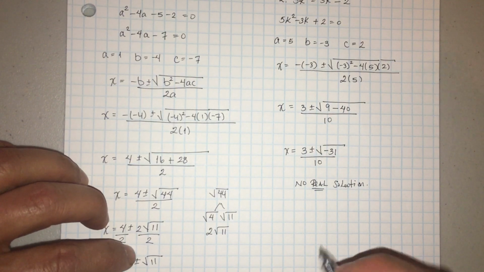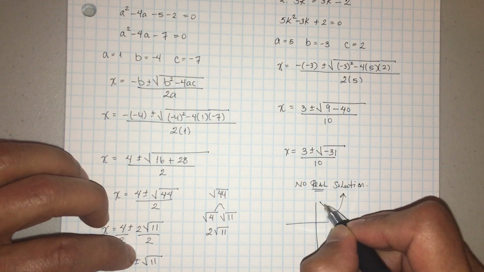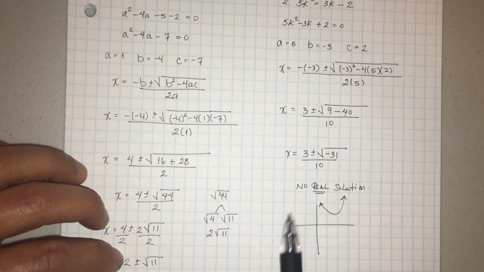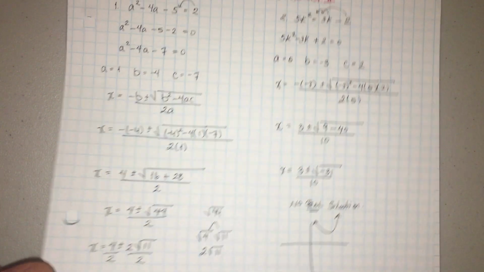No real solution. And remember, like we said last time, what does that mean? Well, that just means that the graph doesn't intersect the x-axis. Quiere decir que la gráfica nunca pasa por el eje de la x. Okay. Let's do one more.